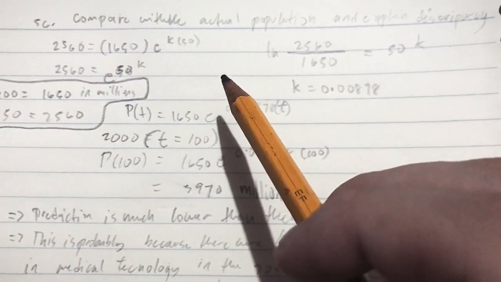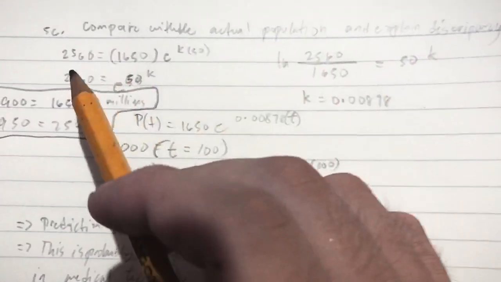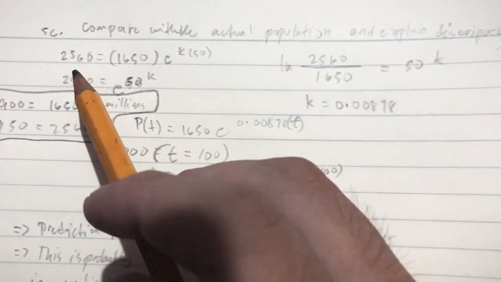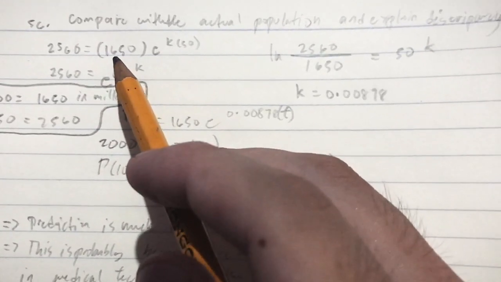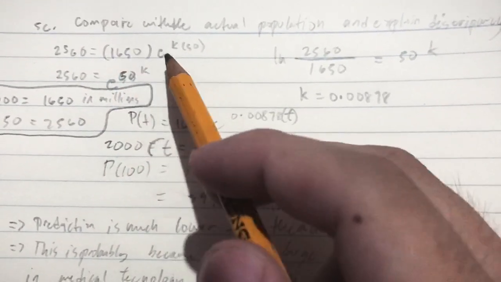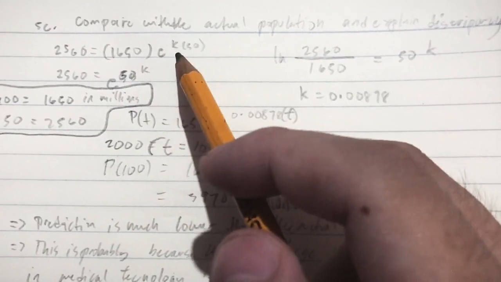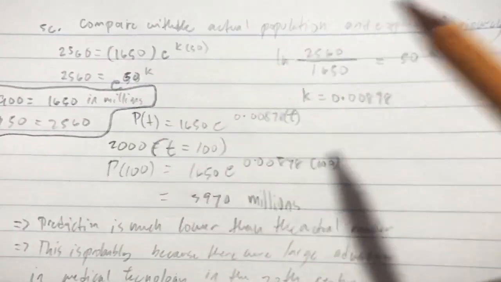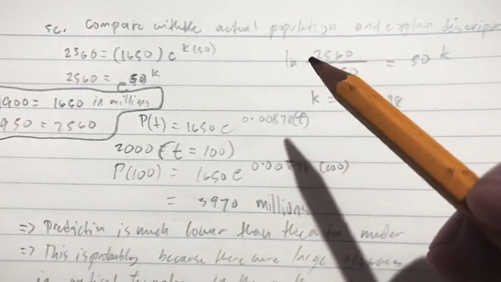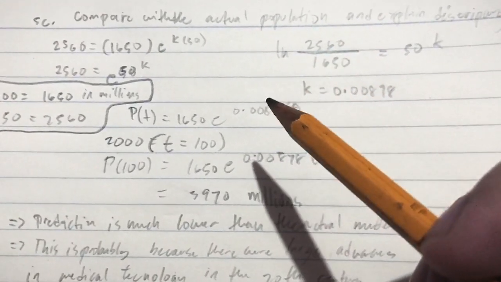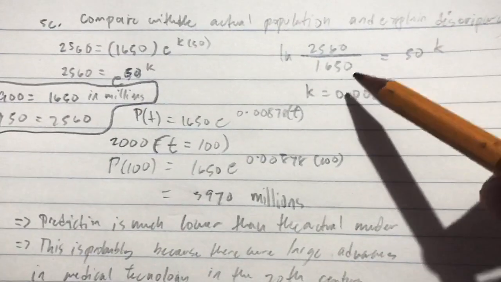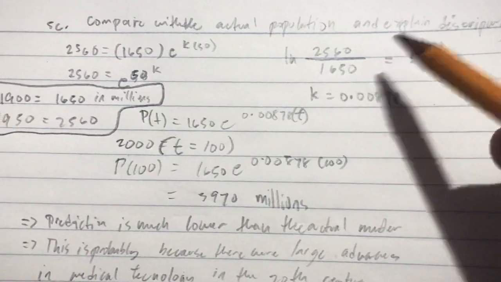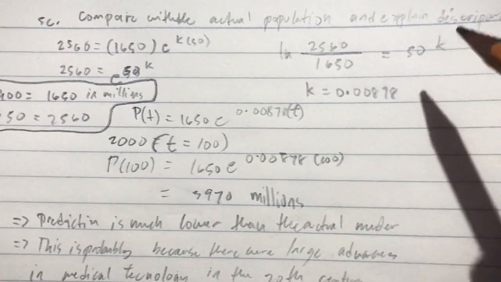Here we know that 2,560 equals 1,650 times e to the power of k times 50, which can also be written as 2,560 over 1,650 equals e to the 50k.